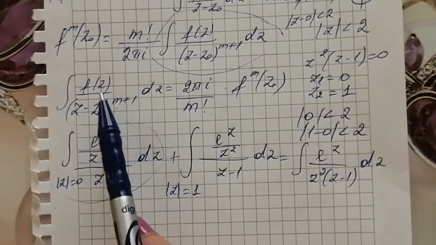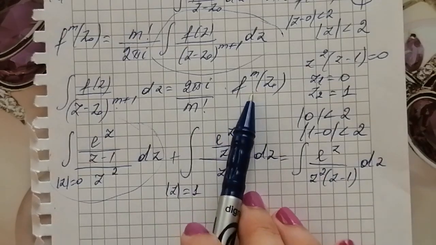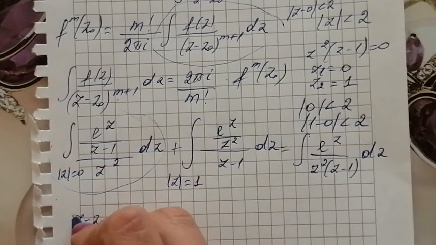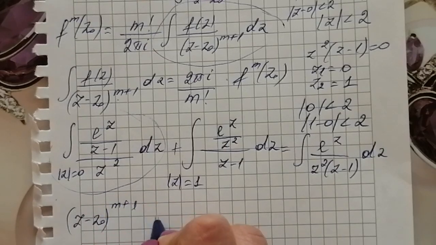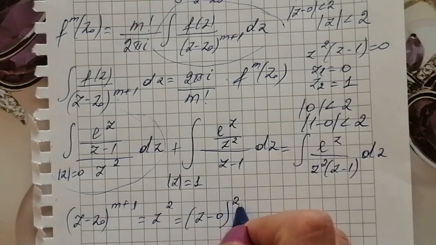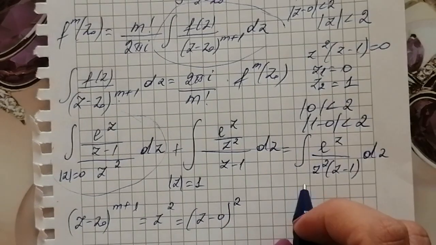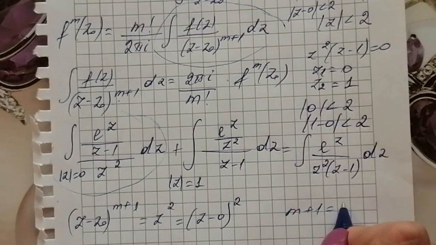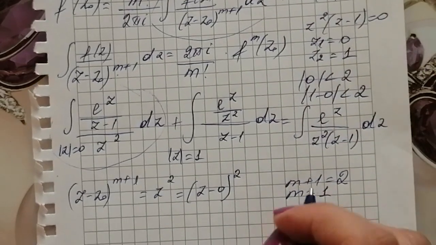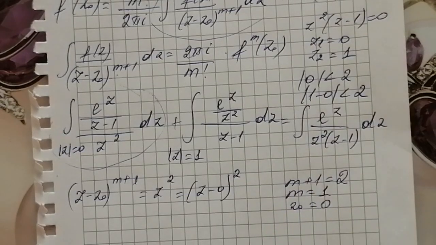Let's find m and find the complex derivative. z minus z0 to the power of m plus 1 is equal to z squared. It means that z minus z0 is equal to z, so z0 is equal to 0 and m plus 1 is equal to 2. Then m is equal to 1 and z0 is equal to 0.